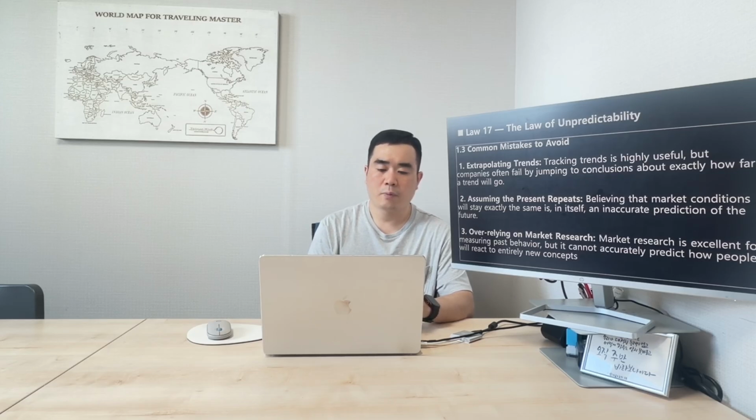So believing that market conditions will stay exactly the same is a very big misunderstanding about market standards and market industries. And third is over-relying on market research.